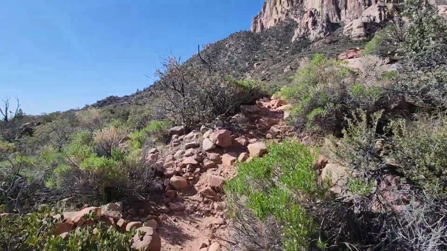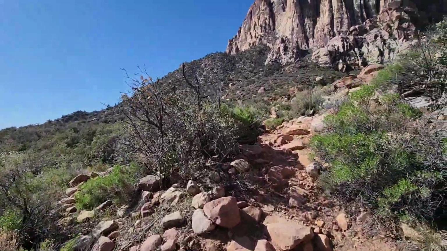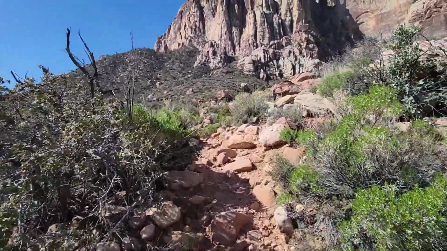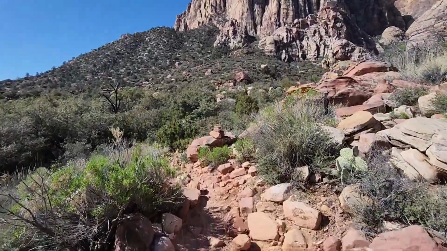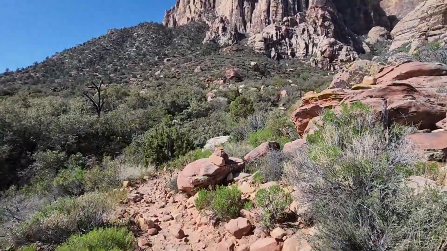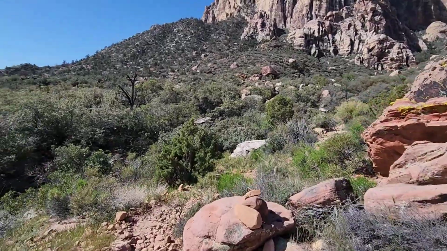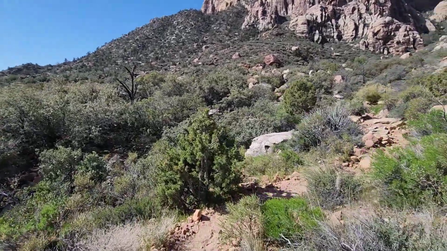Okay, yeah, I descended a little too soon into the canyon just a moment ago. I reconnected up on this side with what looks like that trail I should have stayed on in the first place.